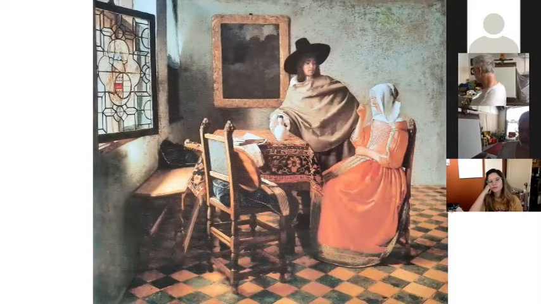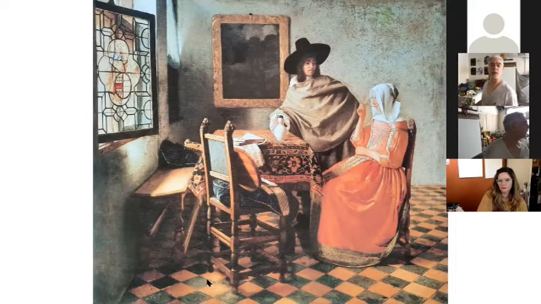Another Vermeer. Please mute if you're not muted.